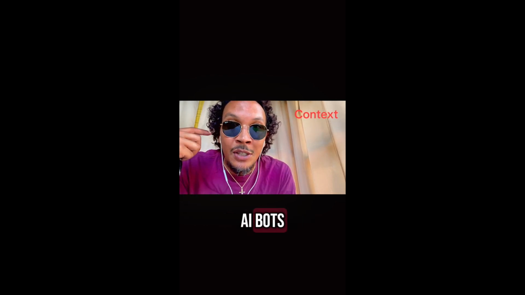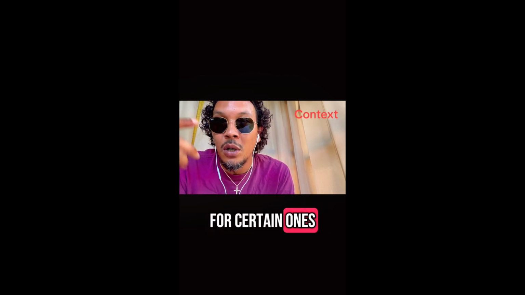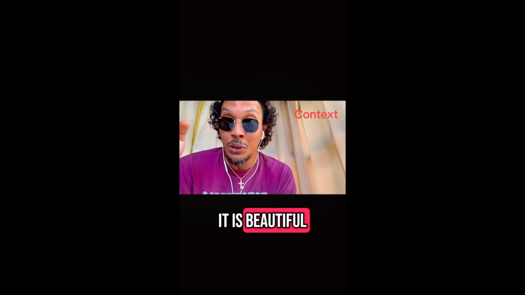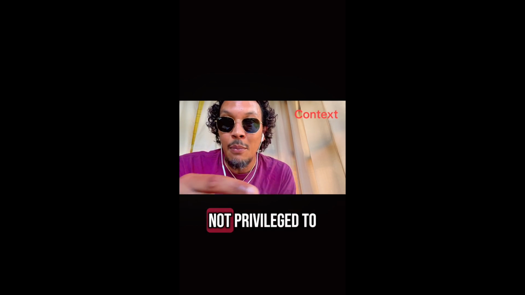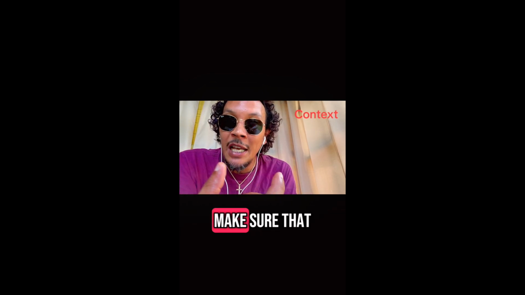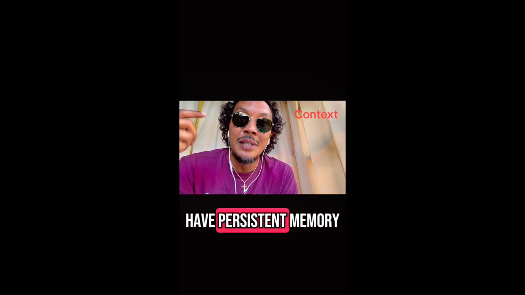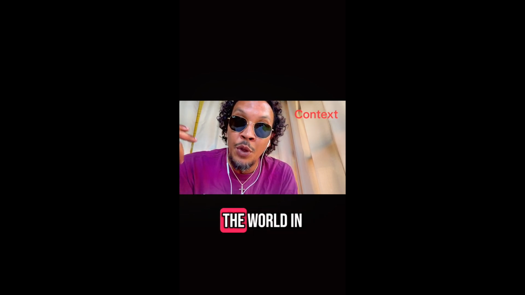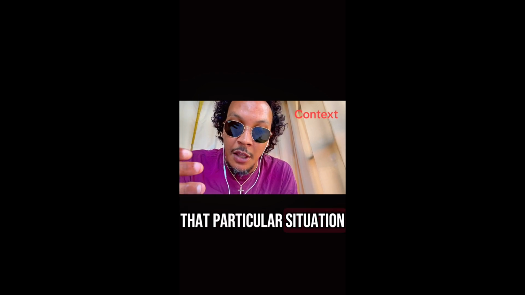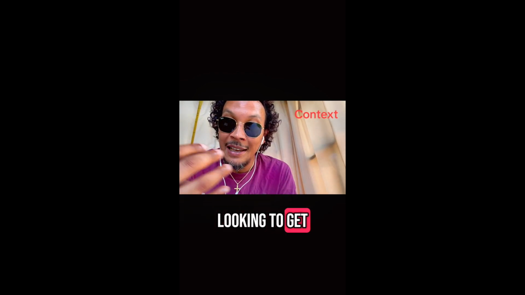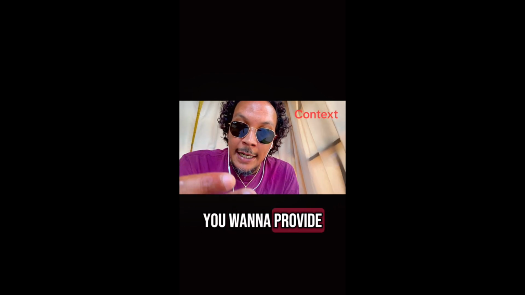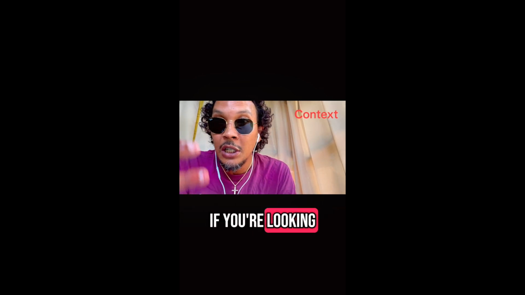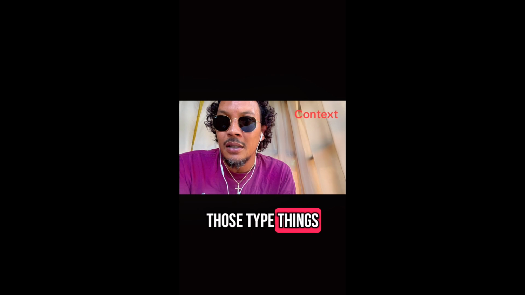Context. Some AI bots do not hold memory. Now, shout out to the large language models that have developed that. It is beautiful. I love it. But not everyone is privileged to that type of subscription. So you want to make sure that you understand it does not have persistent memory of everything that you give it. And so you want to make sure that you paint the world in that particular situation that you are looking to get as the output. You want to provide what's been said in earlier conversations, if you're looking for an email response, those type of things.